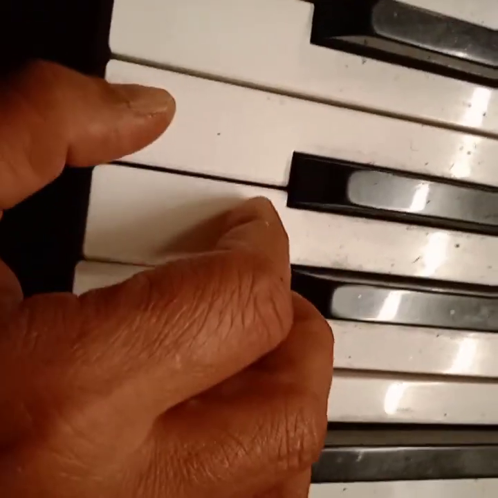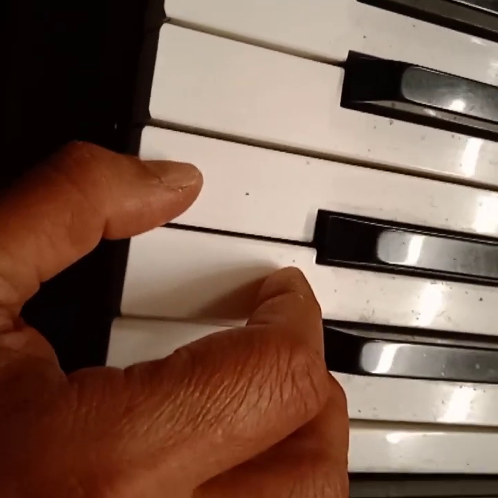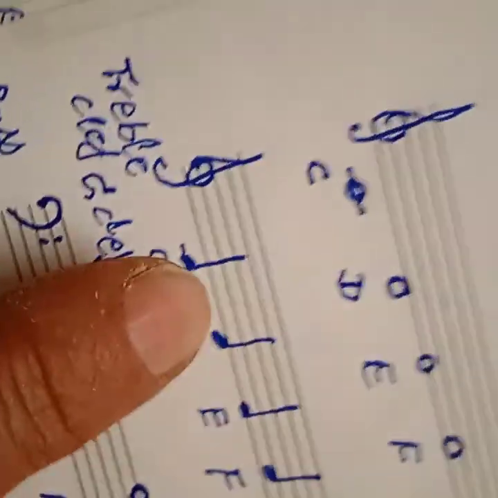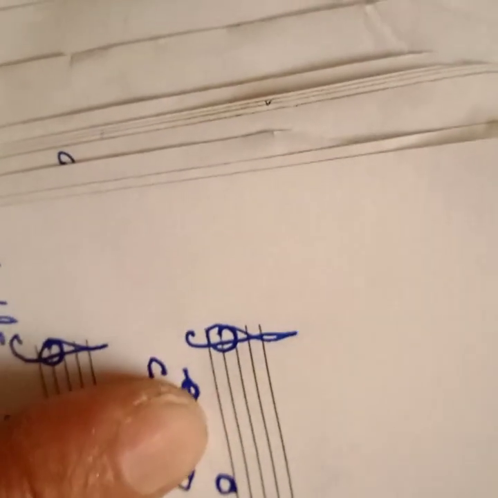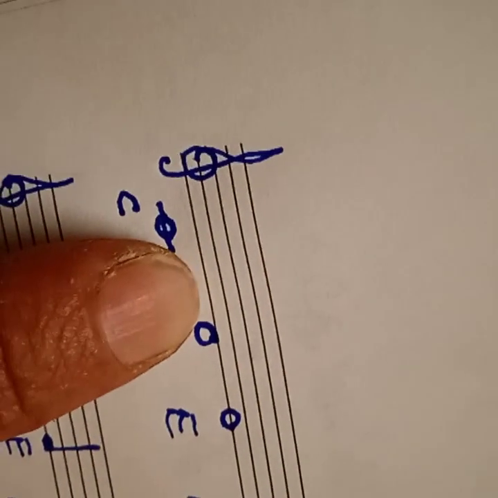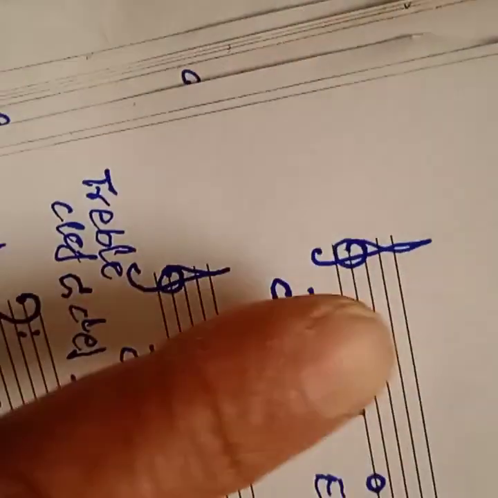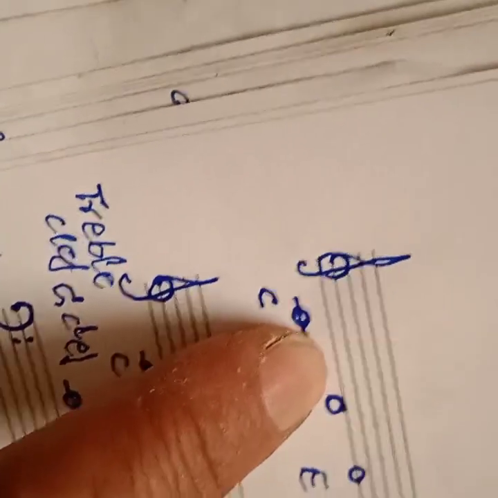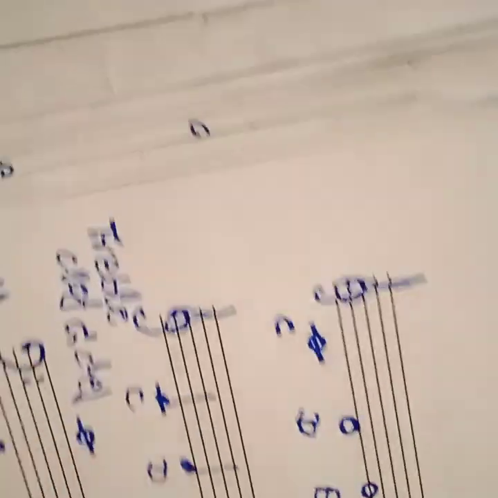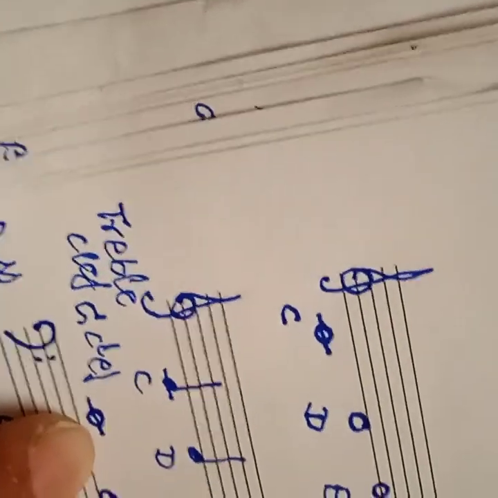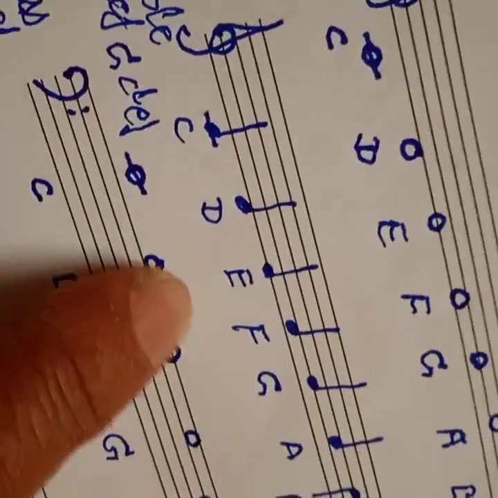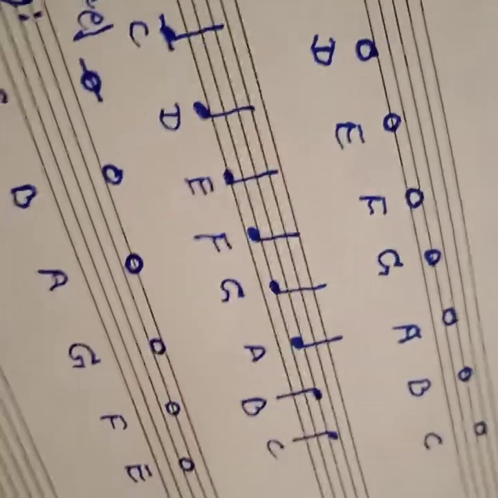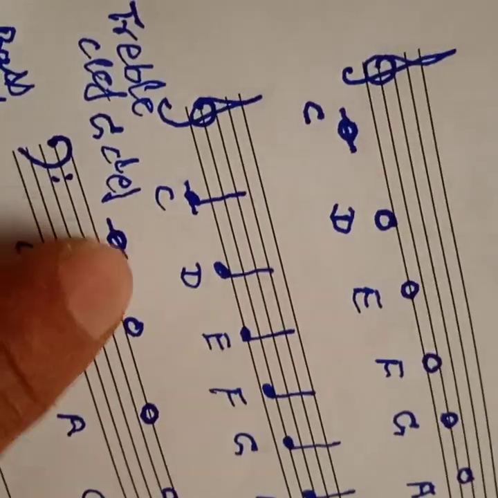So C, always remember, in the case of C, it will come in between. It will be like this form in the copy. You will have to learn that for C the line will cut, and this extra line is called a ledger line, which I explained in my last video. And both C's are the same. When this C comes, you will have to use your right thumb, and whenever this C comes, you will have to use your left thumb, because this is coming in bass clef. So in the same way, C, B, A, G.